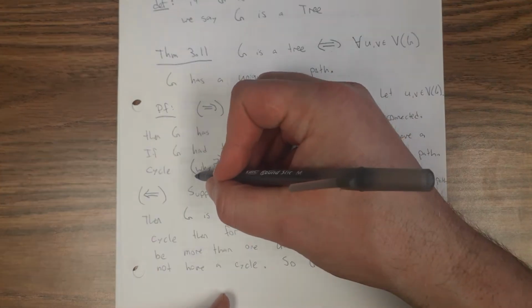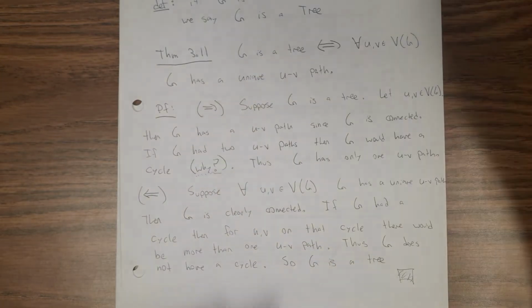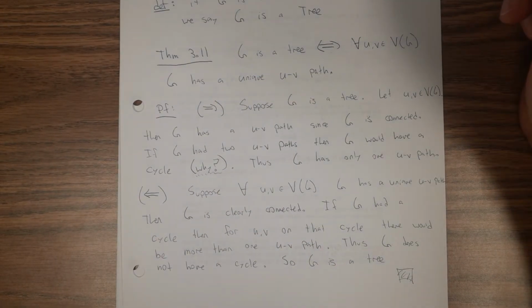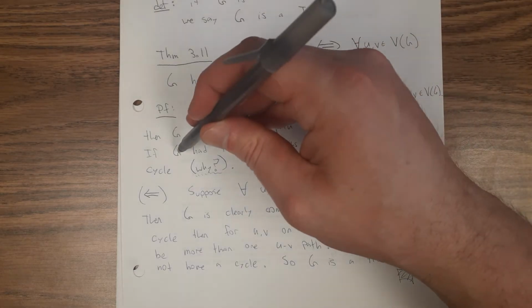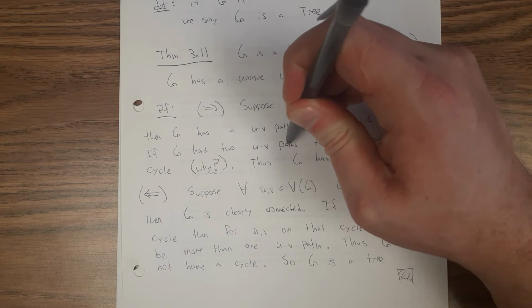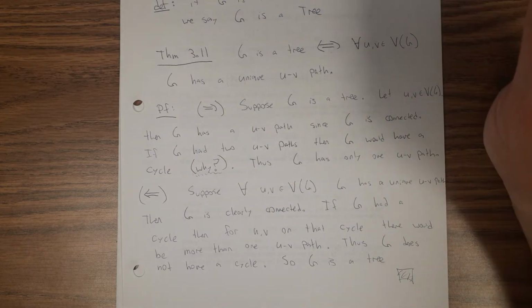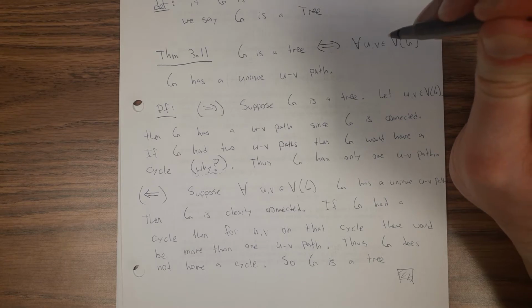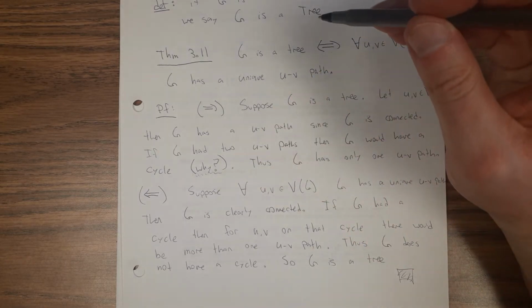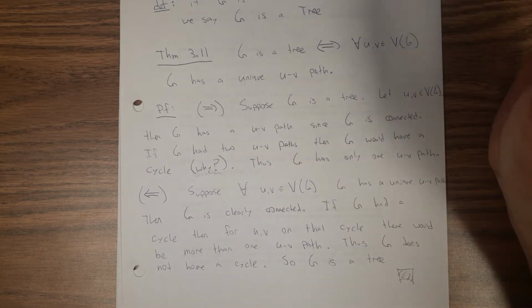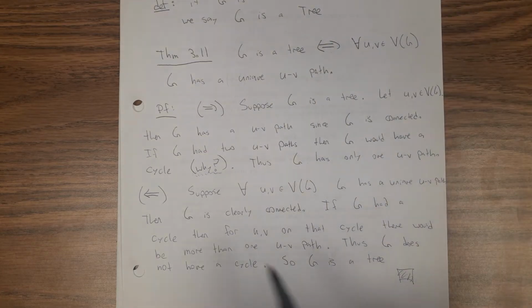And I put this parentheses Y because there's something to think about there. Why is that true? I'm claiming that if a graph has two paths from one vertex to another vertex, then that graph must have a cycle. And I'm going to talk a little bit about why that is in just a second. But if you accept that it's true for the time being, that would be a contradiction.